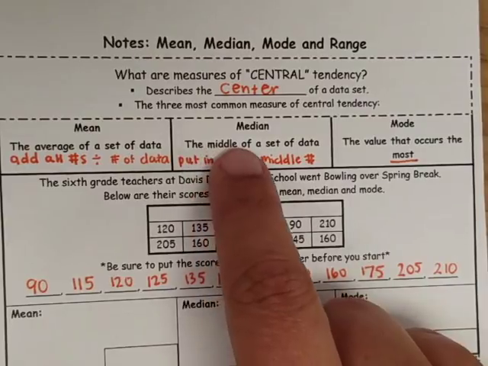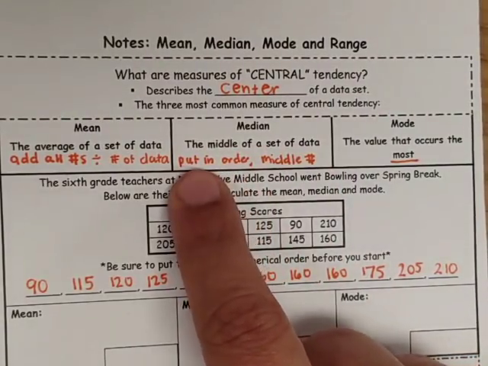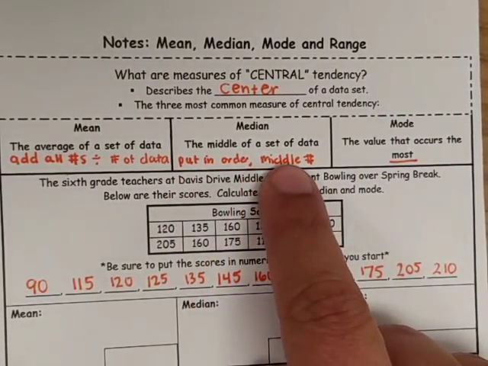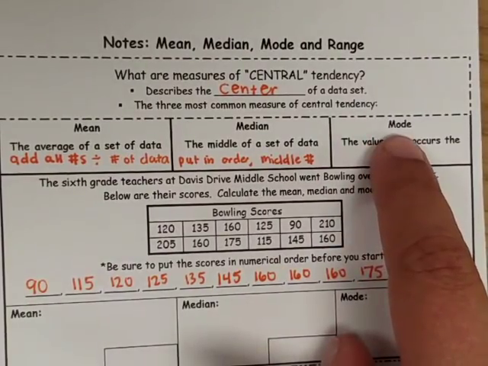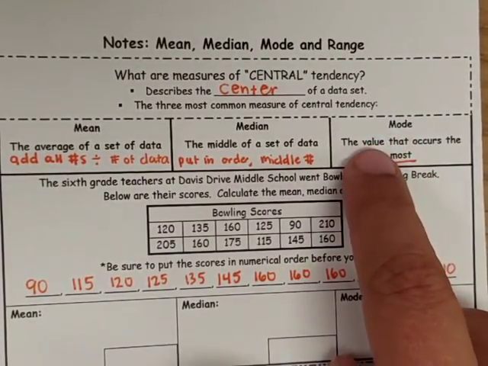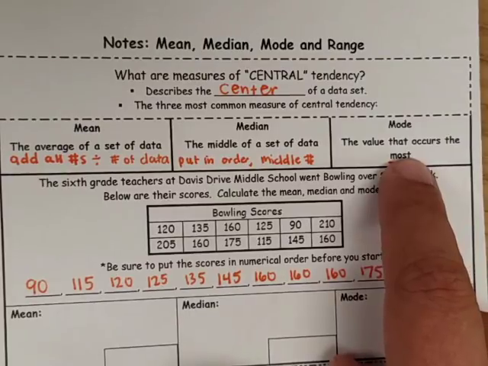The median is the middle of the set of data, so what you need to do is put it in order and then you find the middle number. And then your last measure of central tendency is the mode, and this is the value that occurs the most.